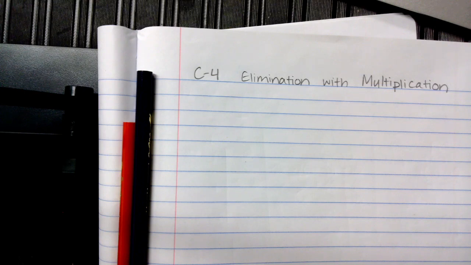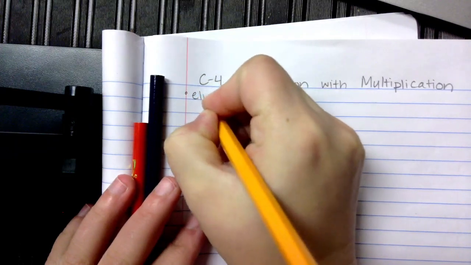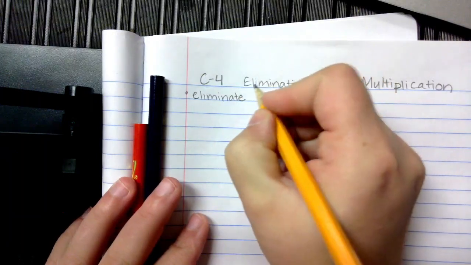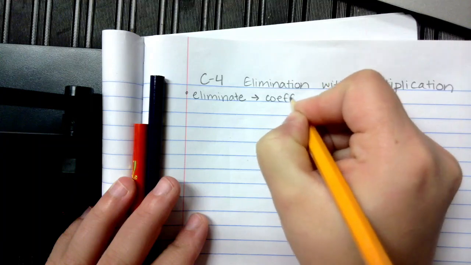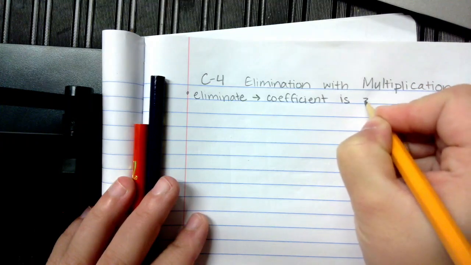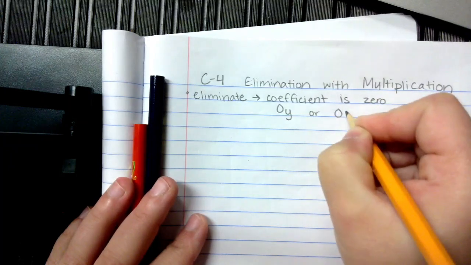So C4, elimination with multiplication. We're going to just do 2 problems today for our practice, but it's going to take up like the whole page because it's kind of a lot. All right, just to remind ourselves, what does eliminate mean? To get rid of. Good. And in math specifically, how are we getting rid of the x or the y? What do we want the coefficient to be? 0. Yeah, we want a 0. So either we want a 0y or we want a 0x.